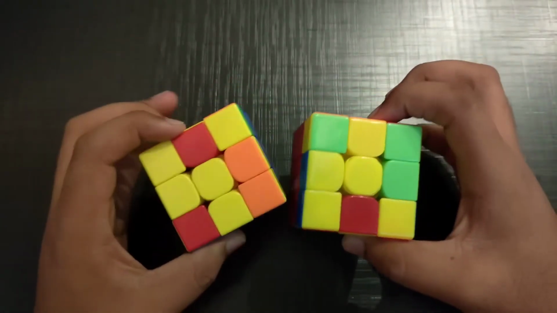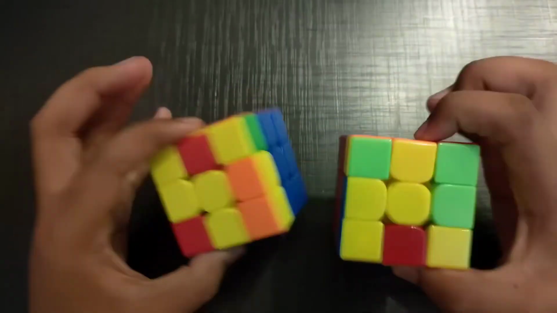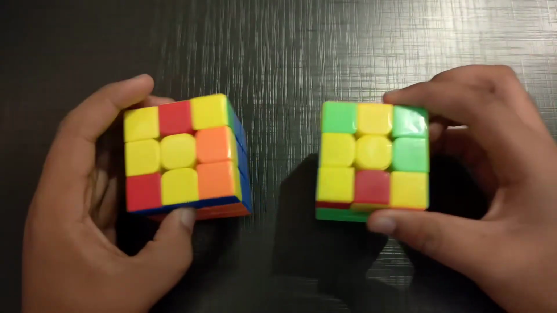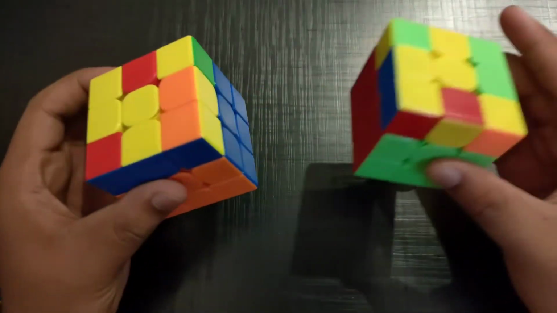Finally, we are here with part 7, full orientation of the last layer. Without any algorithm, we are teaching you the complete orientation of the last layer in this series. If you want to see the previous 6 parts, the link is in the description.